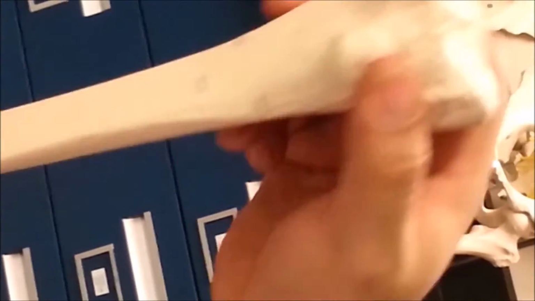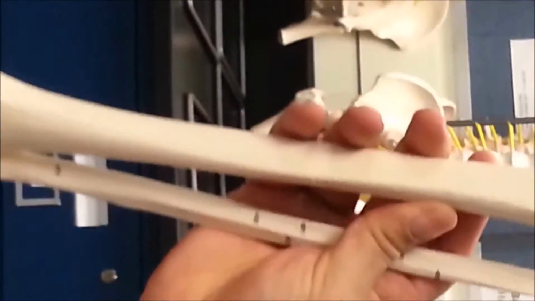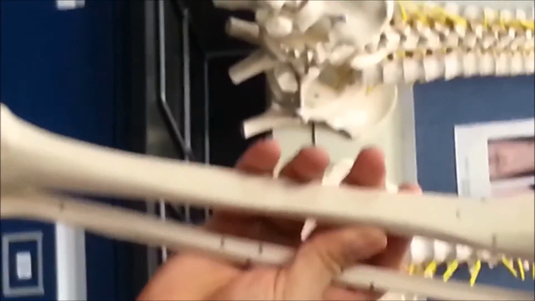This is the tuberosity again. This is the shaft. And we don't need to know much about the fibula, except it goes lateral. And because it goes lateral, the tibia is medial, so this is the medial malleolus, and this is called the lateral malleolus. So tibia, fibula.